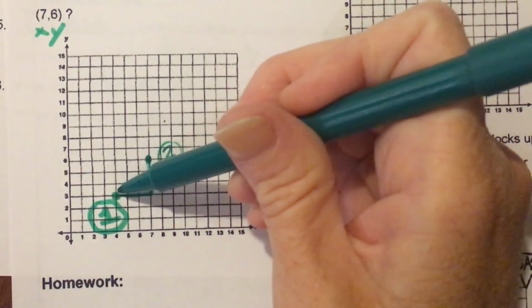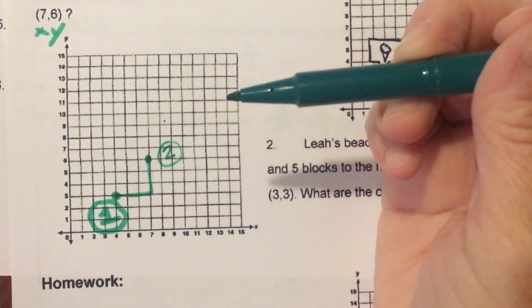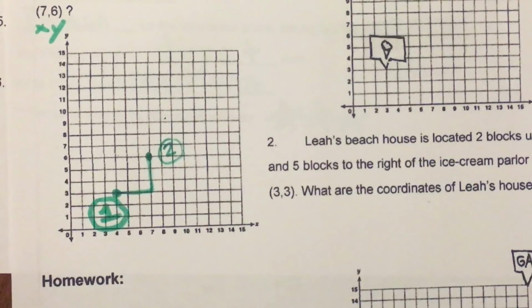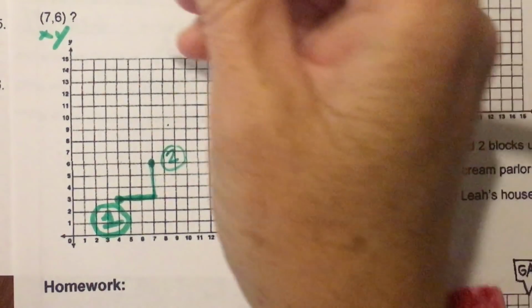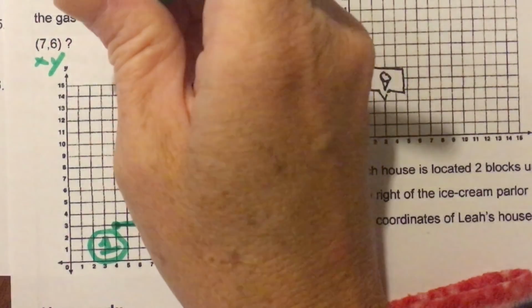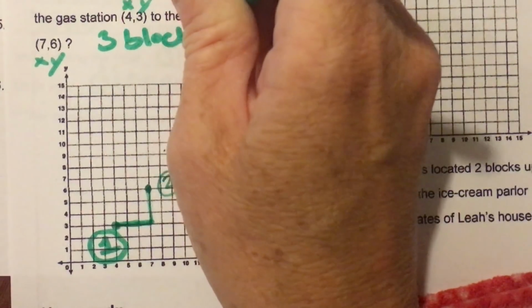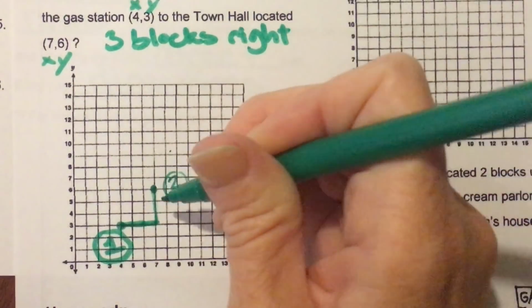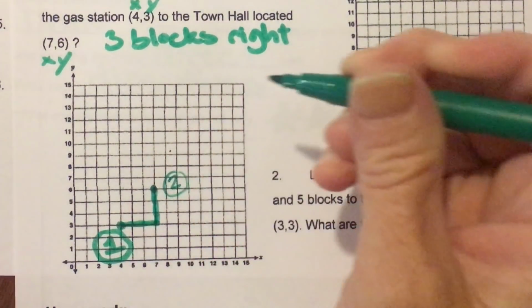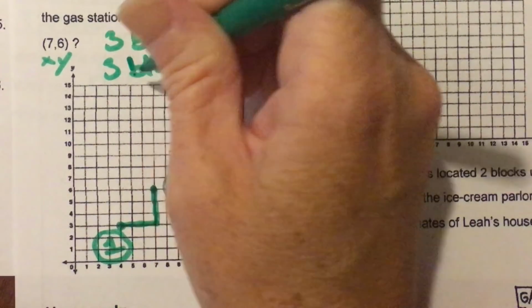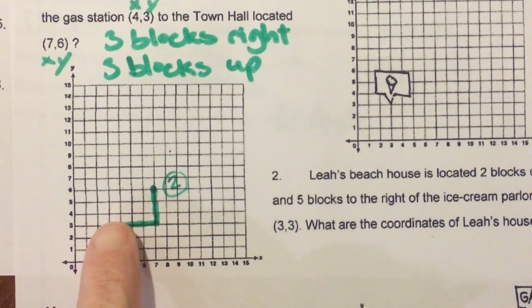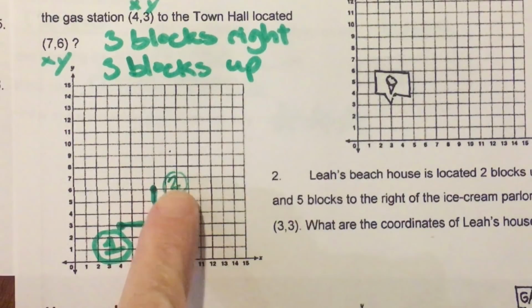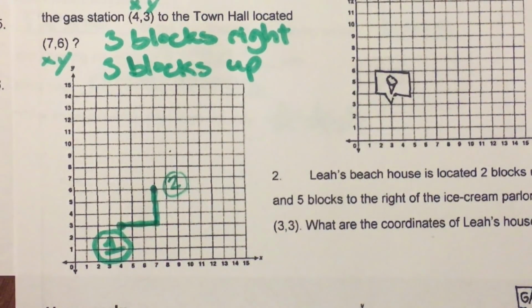Again, I could have gone up first and then this direction. They would both be exactly the same. So what did I actually do? Let's write our directions. I went 1, 2, 3 blocks to the right. So let me write that in. 3 blocks right. And then I was here and I went 1, 2, 3, again 3 blocks up. Those would be the directions of how you'd get from the first place, the gas station, to the second place, the town hall.